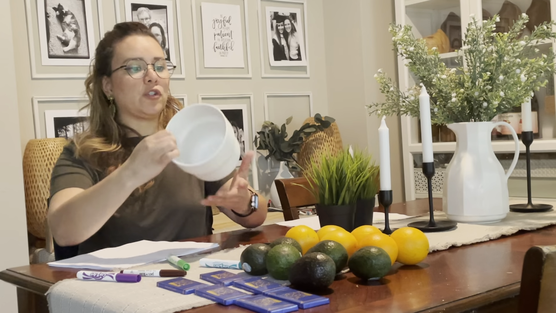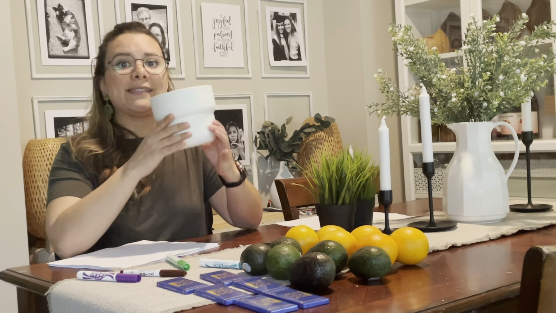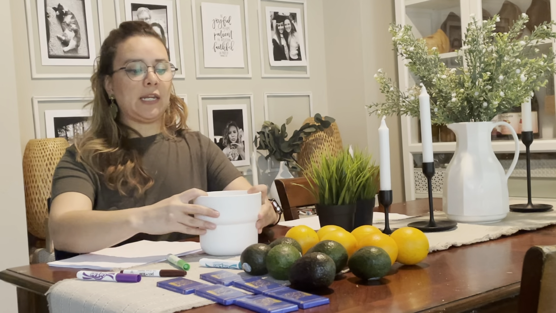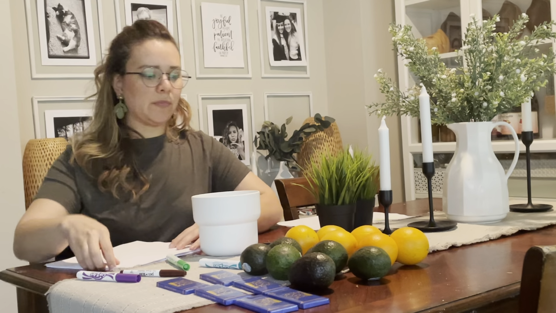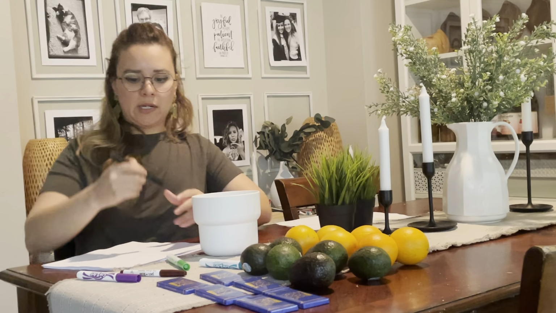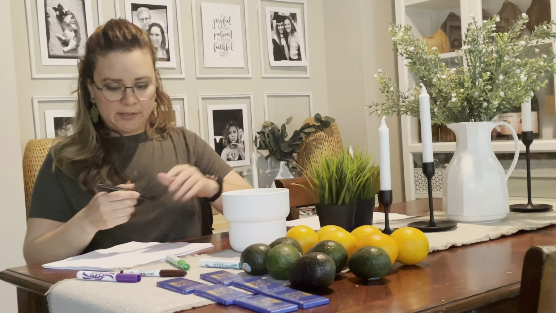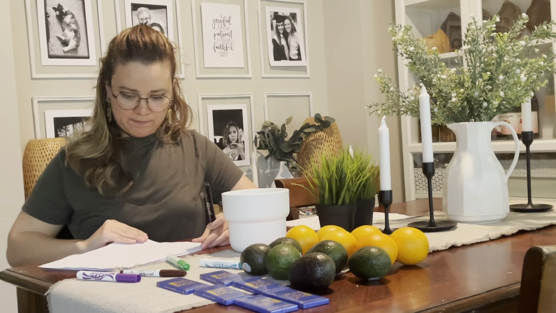The next item will be Chachito choosing container. And even though it's a big word, it's kind of an easy word. For container, we use black because obviously I don't have a white marker, and on white paper it would not be very good.